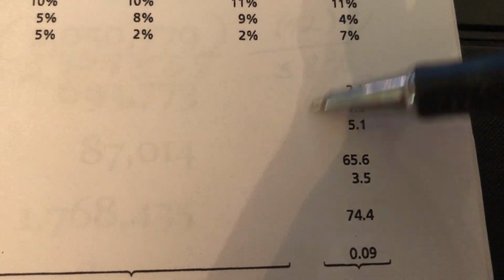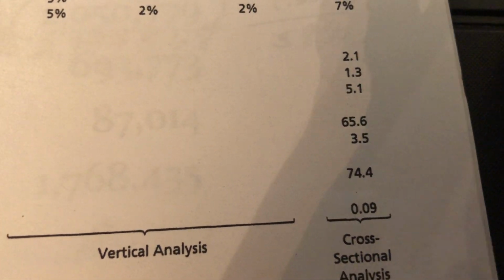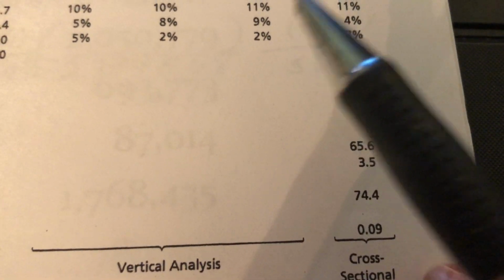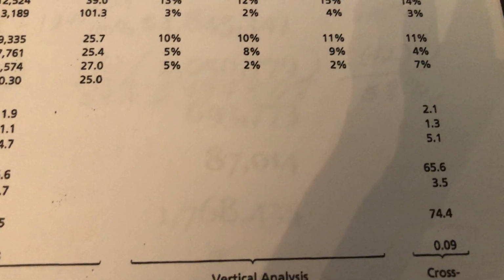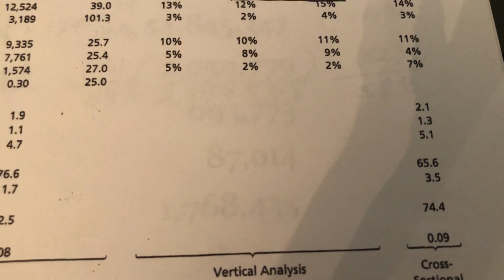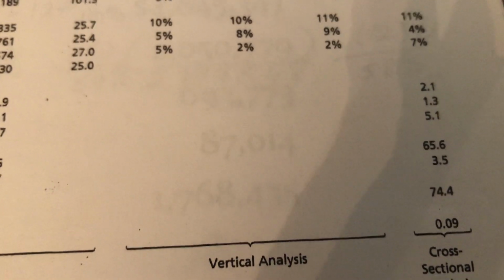I'm not sure what it is. Okay, so these are numbers that are based on all the businesses within that particular industry that they operate, and that's a good comparison there.